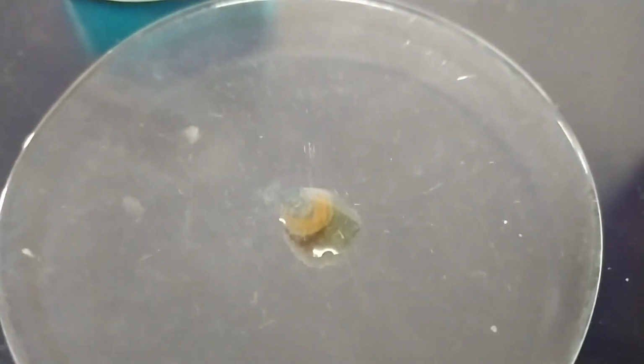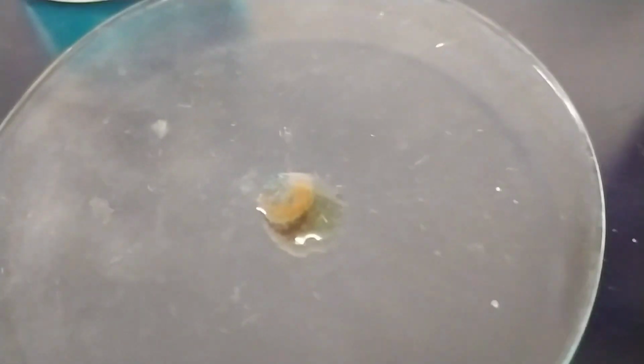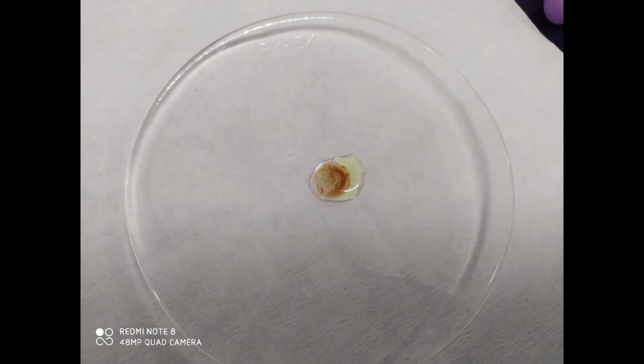This membrane is semi-permeable. That is, it is permeable to water molecules but not to the solutes present.